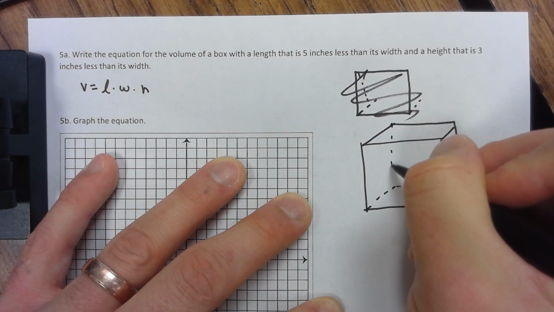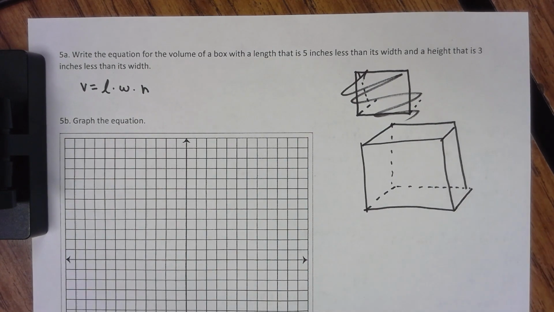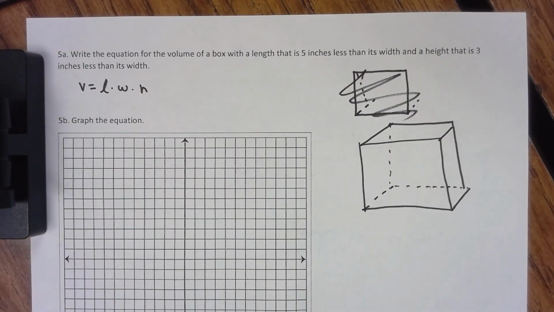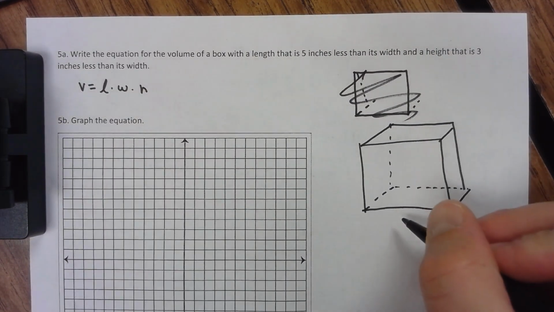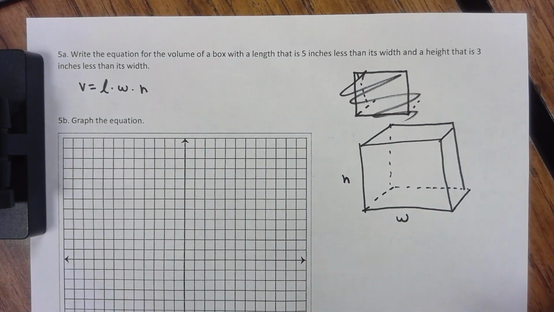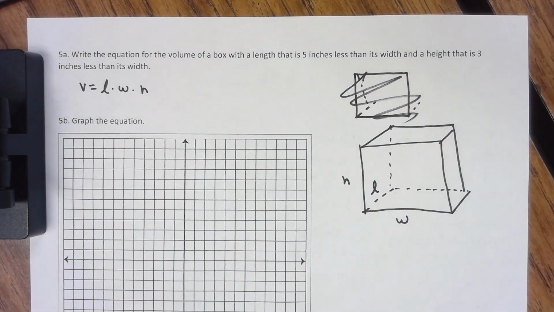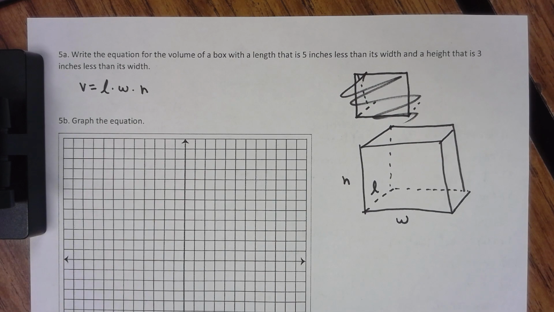And that line down. Okay, not terrible, not great though. Okay, and then in this box, this would be considered its width, this would be considered its height, this would be considered its length.